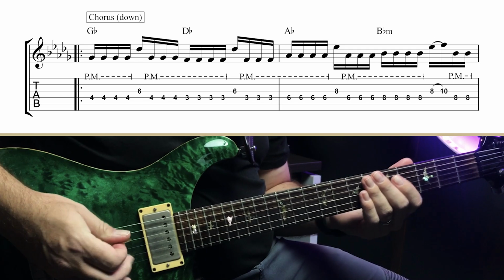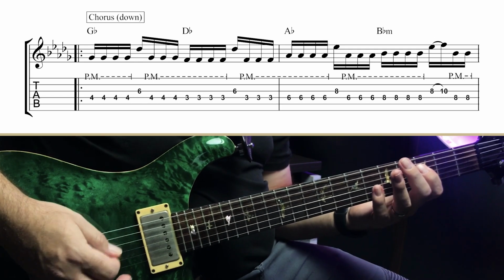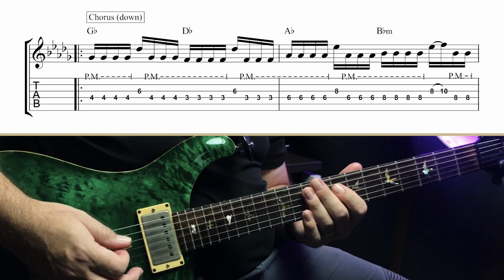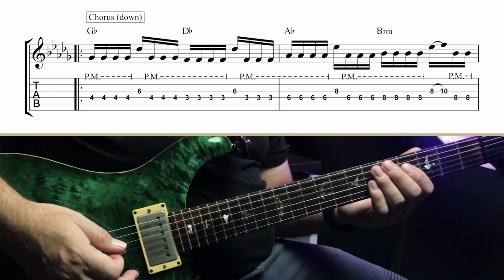So of course this is a down chorus, but I thought it would be cool for the electric to keep driving it, but not in a massive way. So what I did there is I played... so let's look at the voicings. We've got G flat.